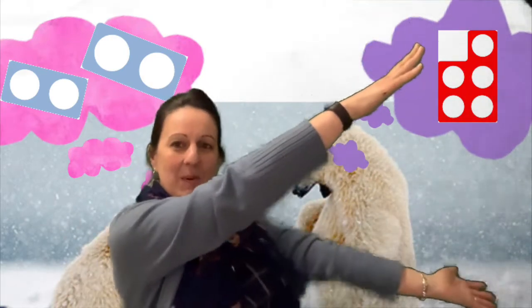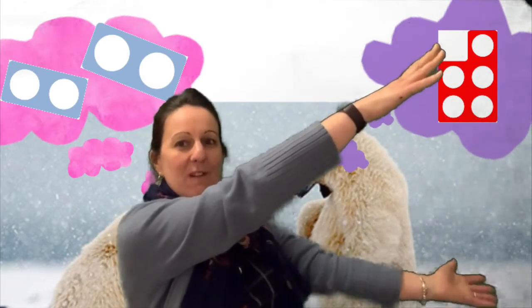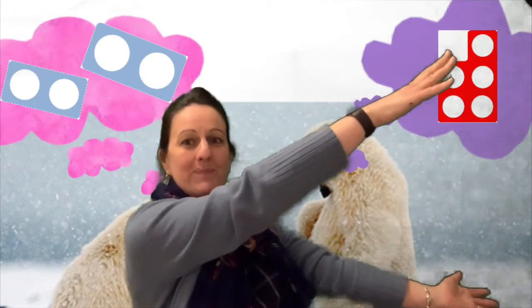On this side, we've got 2 2s, so I'm going to use my multiplication. 2, 4. This bear has 4. This one has 5. Now my next step is that I need to compare them. Which one is bigger? Which one is less? Well, I know that 5 is greater than 4, so I'm going to put my sign this way, my open arms showing that 5 is the greater number.